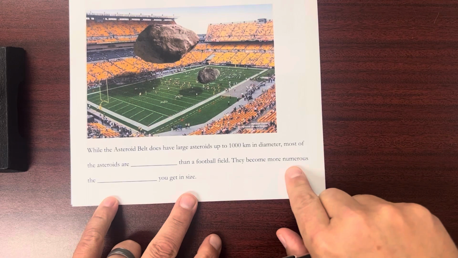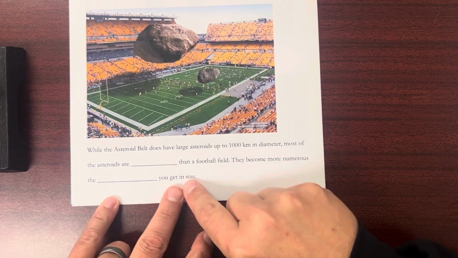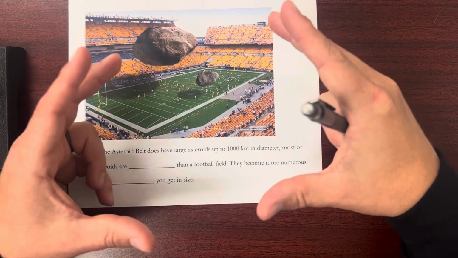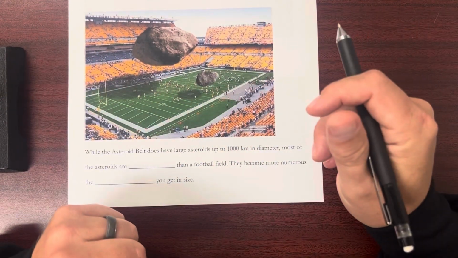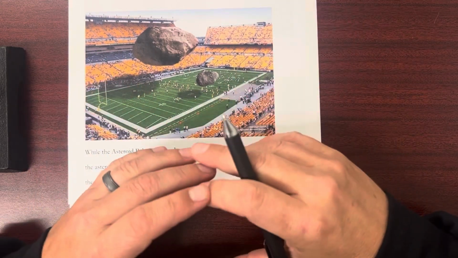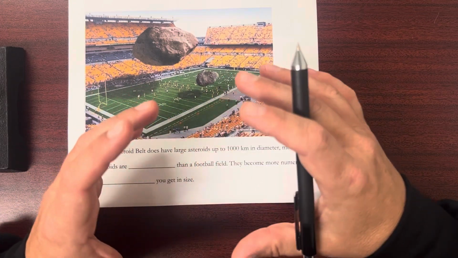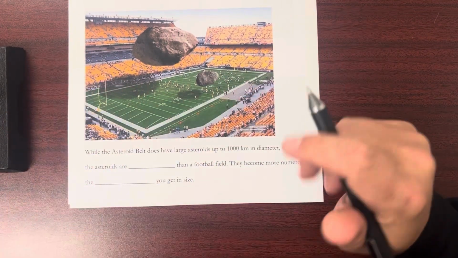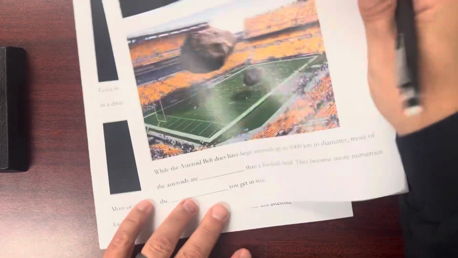They become more numerous the smaller you get in size. So the smaller you go down into size, the more of those asteroids you're going to find, right? Where the vast majority, if you're comparing them by percentage, are even much smaller, 1 meter, 2 meters, 3 meters, very small pieces. All right, one more here.